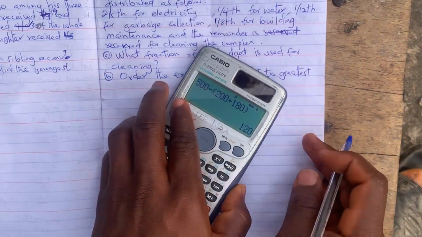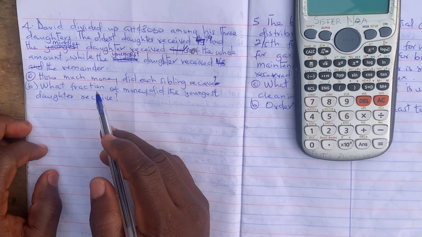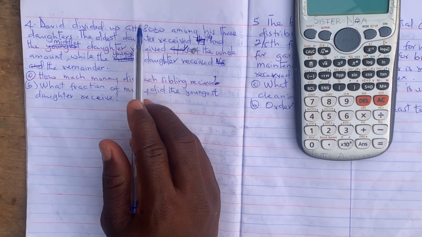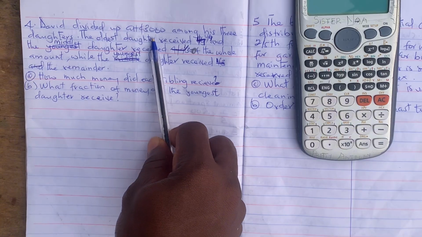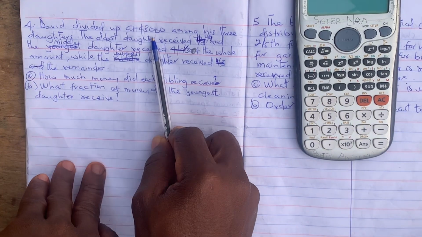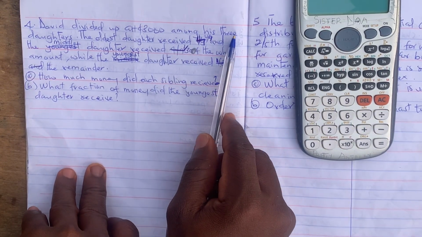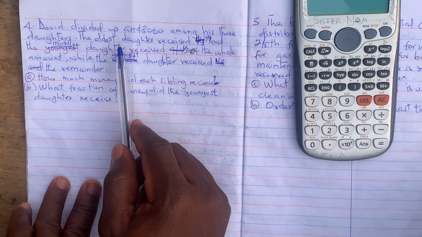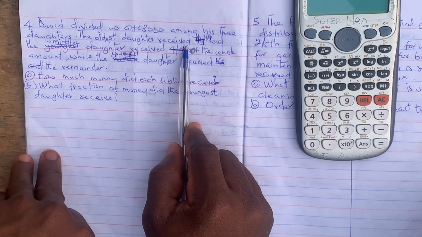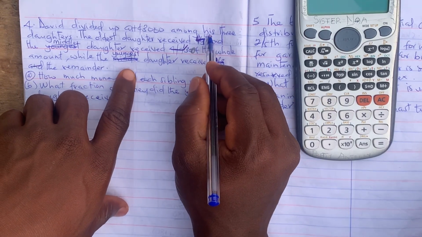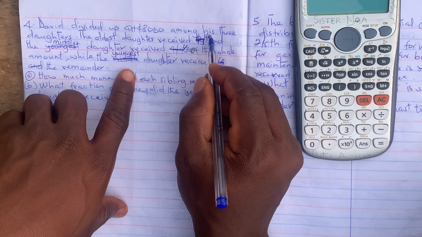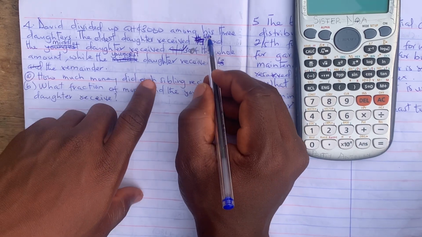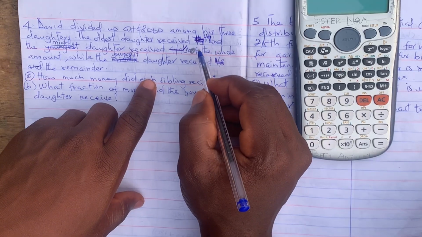Let's move on to another one. Question 4. David divided up 3,000 among his 3 daughters. The oldest daughter received 4 out of 9. This is 4 out of 9. Forgive me, I made a mistake. So 4 out of 9.